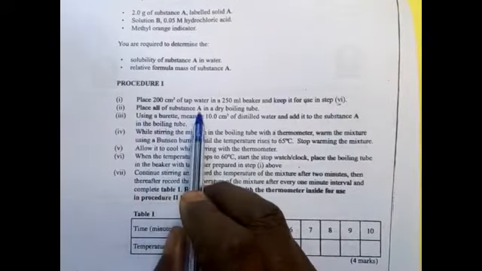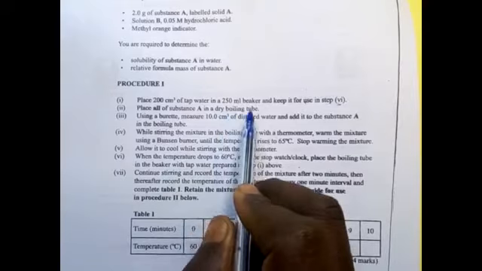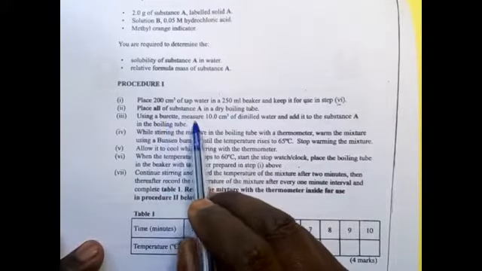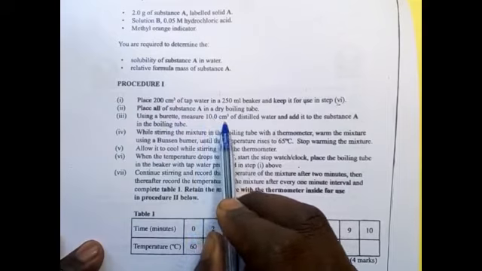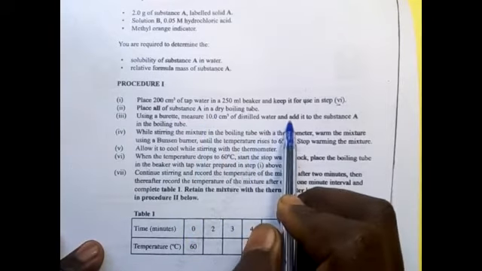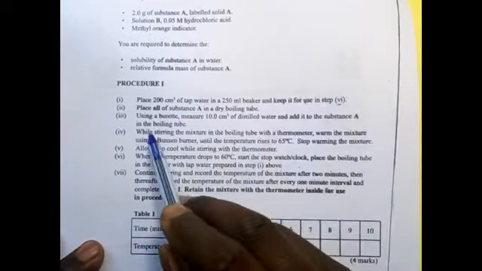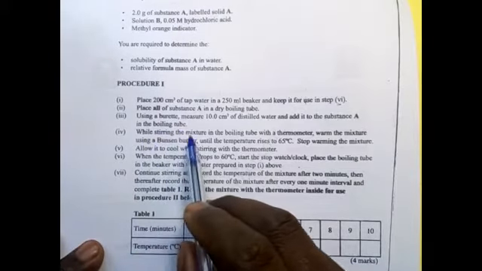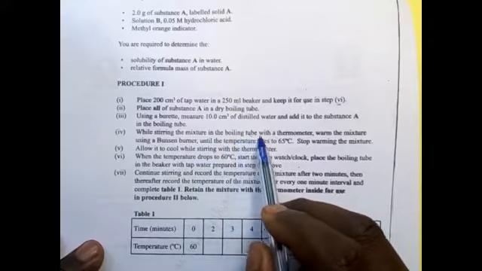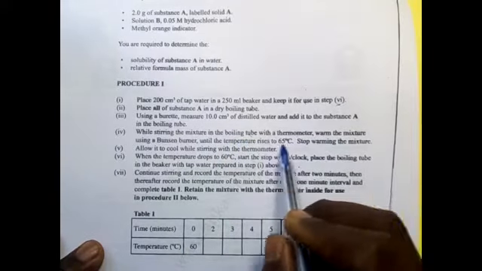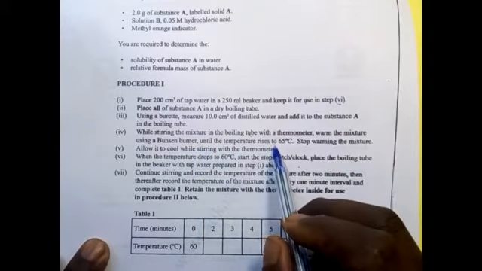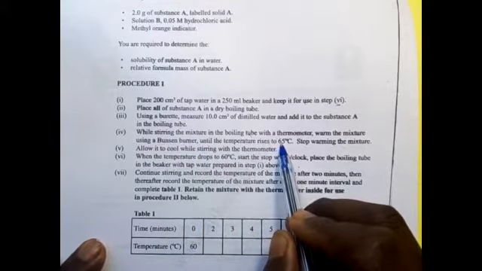Place all of substance A in a dry boiling tube. That is the next thing. Using a burette, measure 10 centimeters cube of distilled water and add it to substance A in the boiling tube. While stirring the mixture in the boiling tube with a thermometer, warm the mixture using a Bunsen burner until the temperature rises to 65 degrees Celsius.